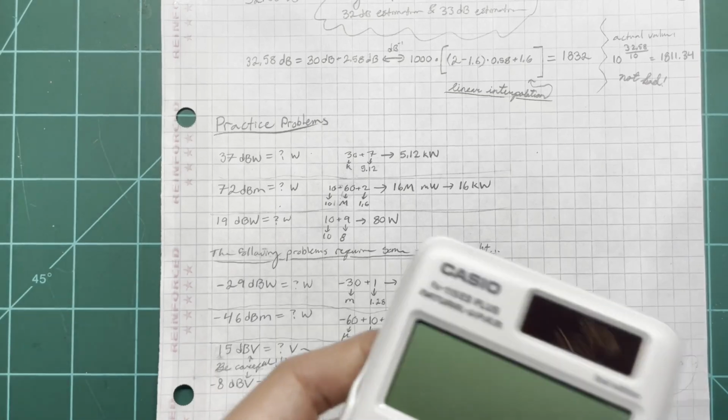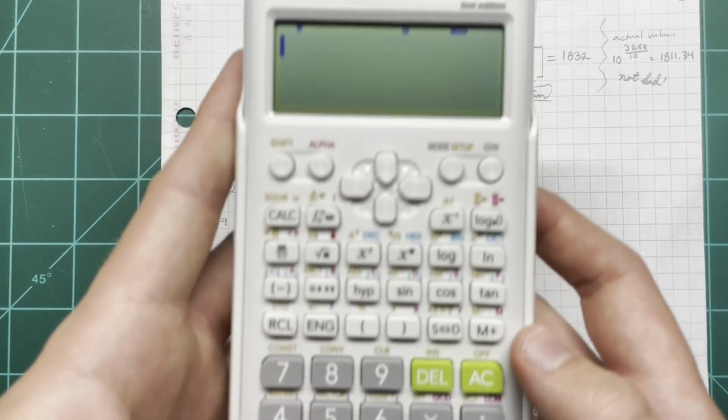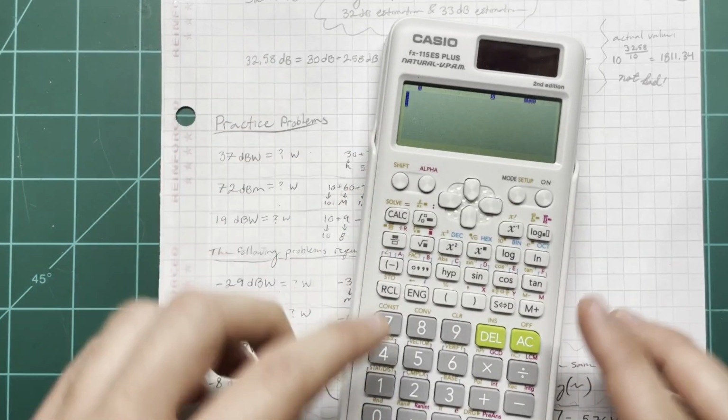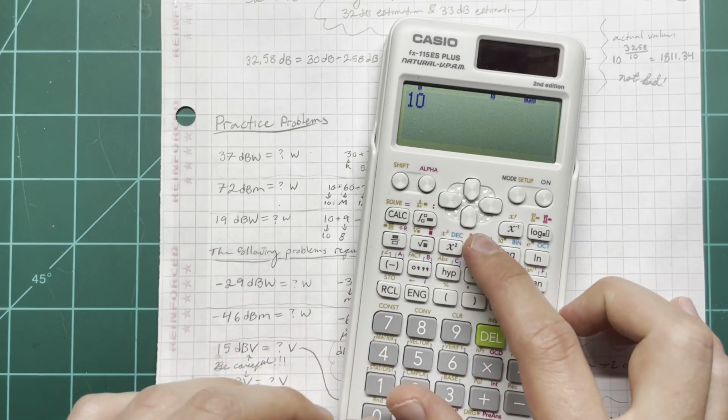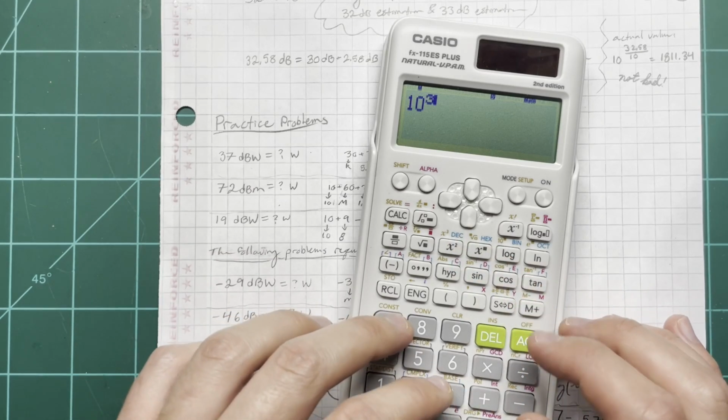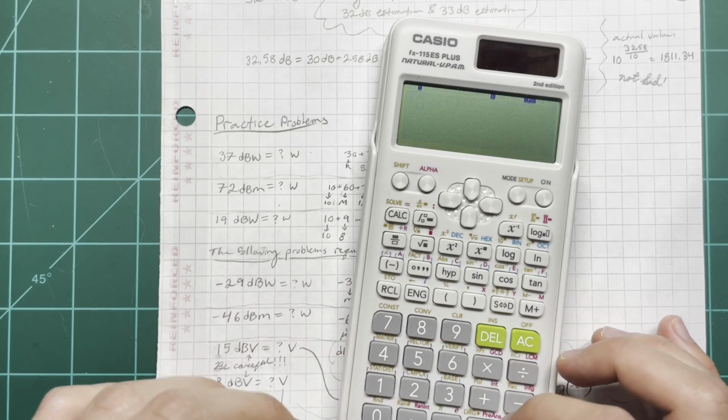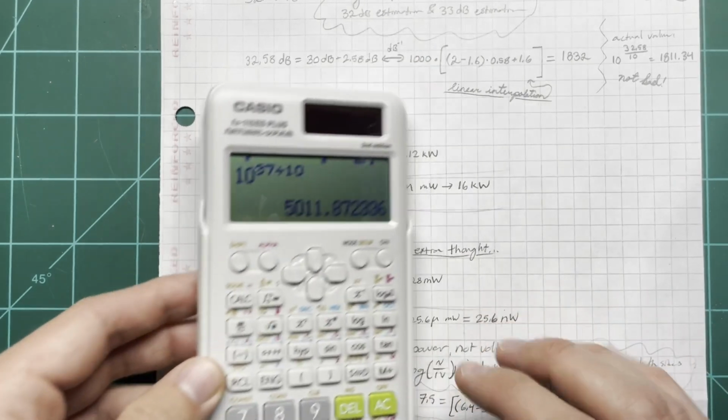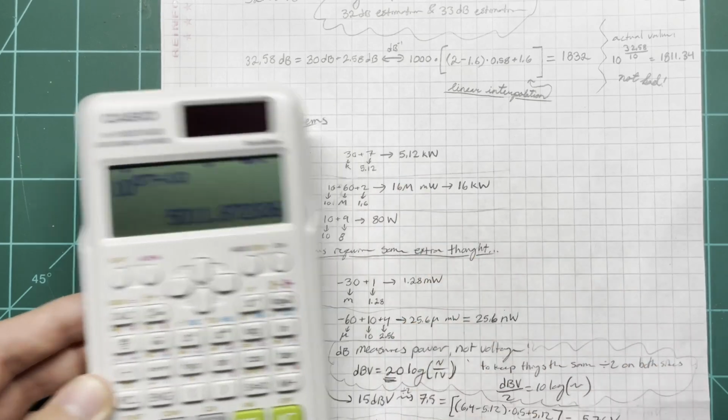And if we get out the old calculator, you can see 10 to the 37 over 10 will give you just about 5.12.